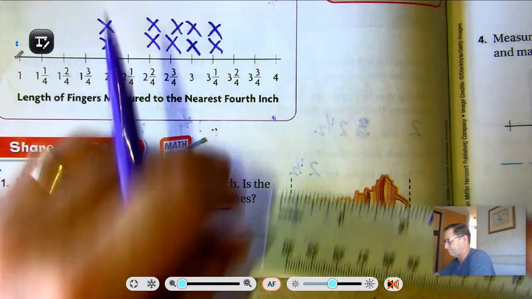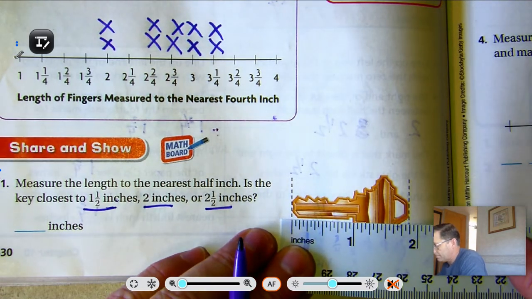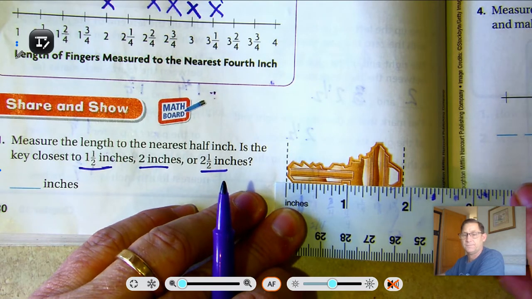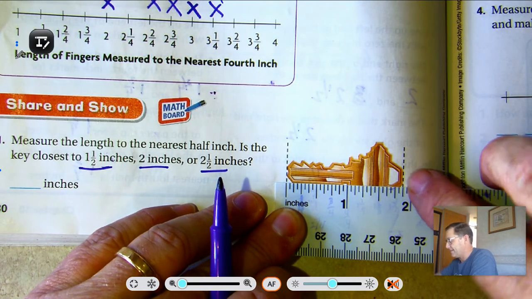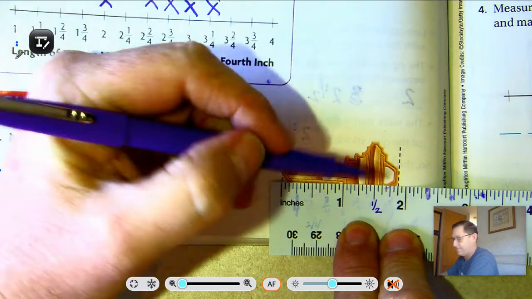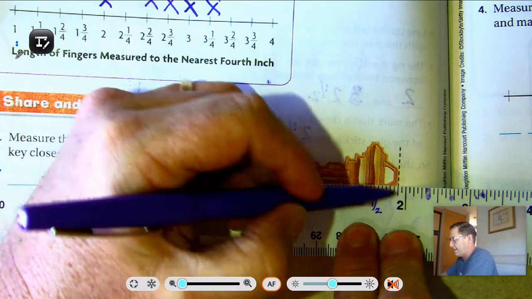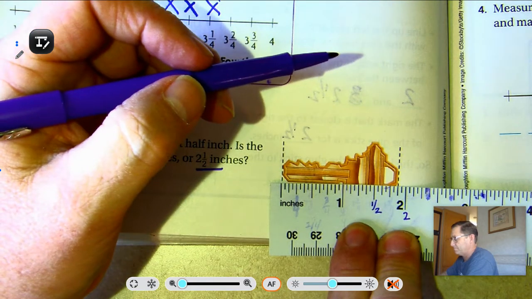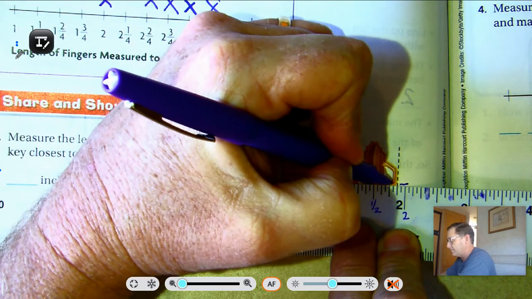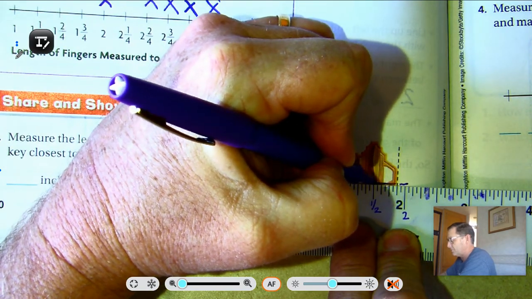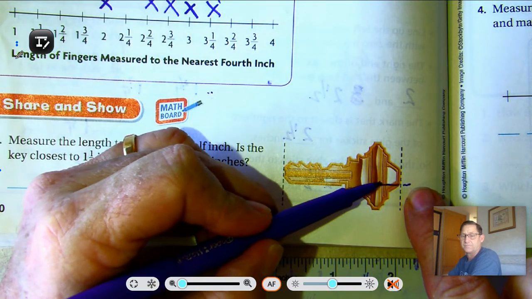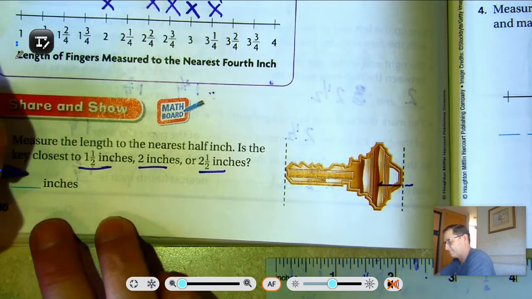Okay. Line up the end of the key at 0 on the ruler and see where it ends. It ends in between 1.5 and 2. Well, it's closest to 2, right? Look at the length of the distance we have to go to get to the next half inch. Okay, so 2 inches.